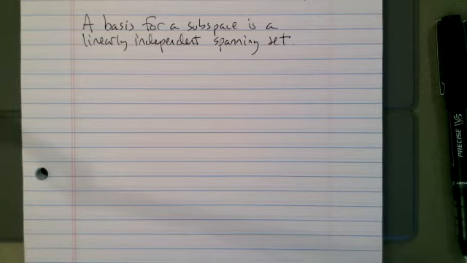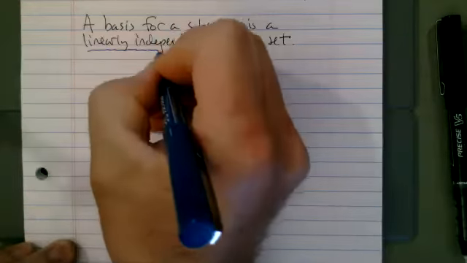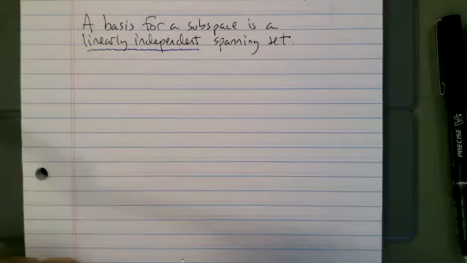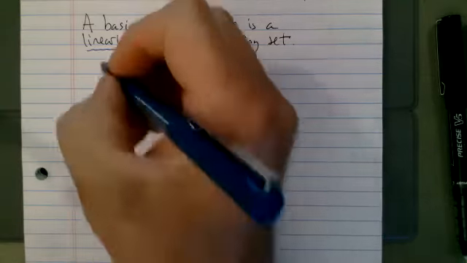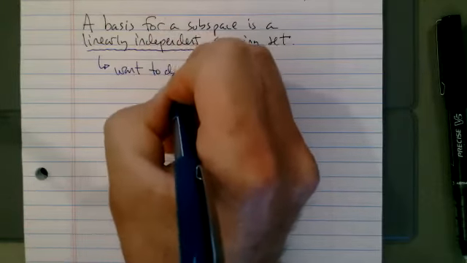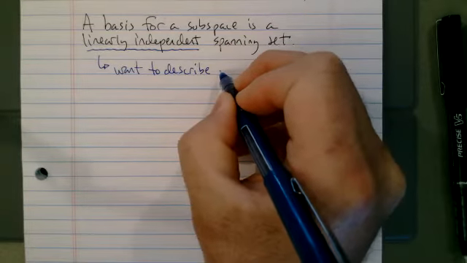A basis for a subspace is a linearly independent spanning set. The reason that we want a linearly independent set is that we want to describe everything in the subspace as a unique linear combination of the vectors in the basis. We want the linear independence because that gives us uniqueness. The spanning part gives us existence. Linear independence gives us uniqueness.